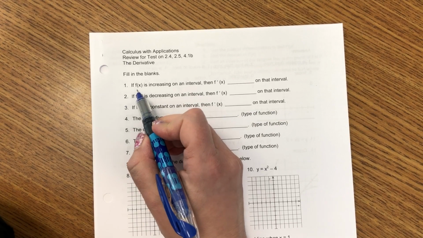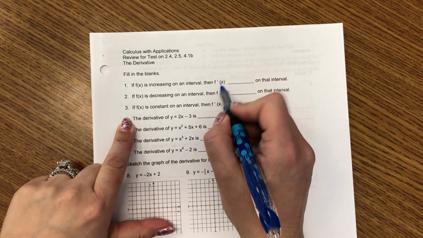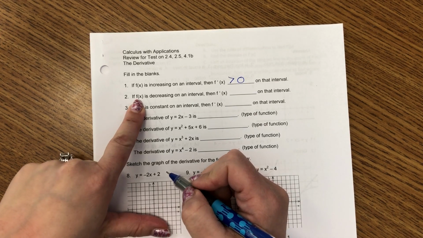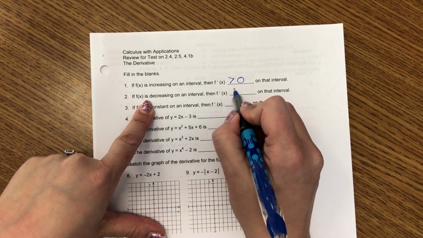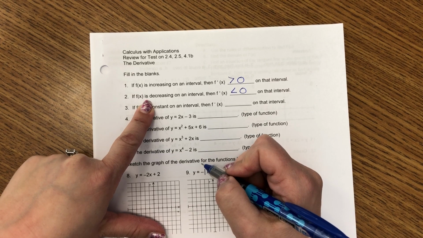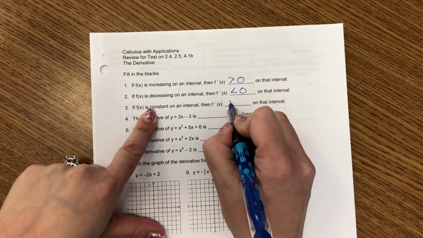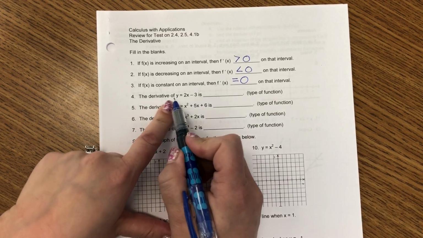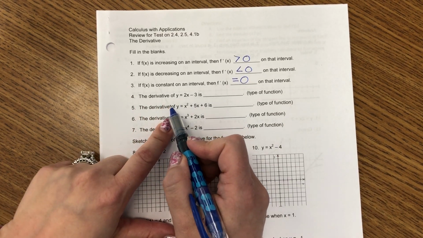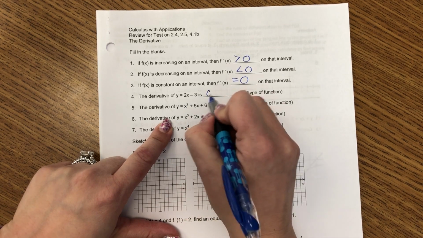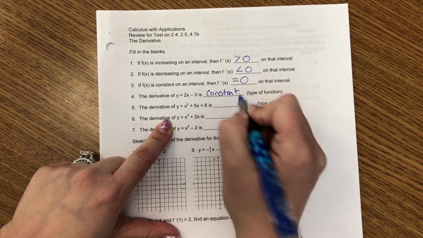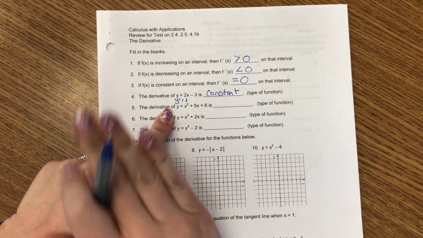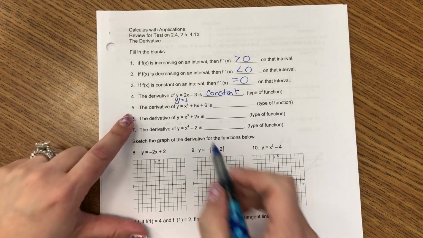When the original graph is increasing, that means the derivative is positive, so I'm going to say greater than 0. When the graph is decreasing, that means the derivative is negative. When the graph is constant, the derivative equals 0. Okay, the derivative of this is a kind of function, so let's see. It's going to be constant because I know the derivative is 2. Which is just a horizontal constant line.